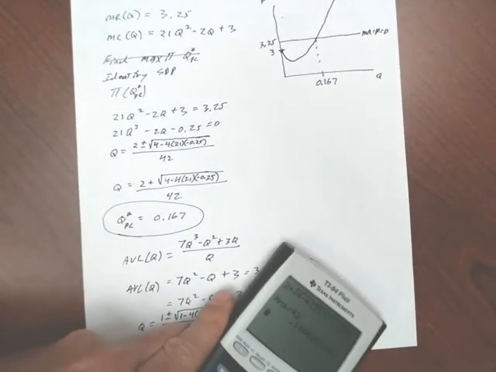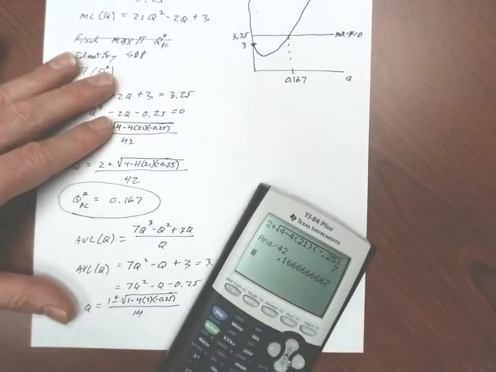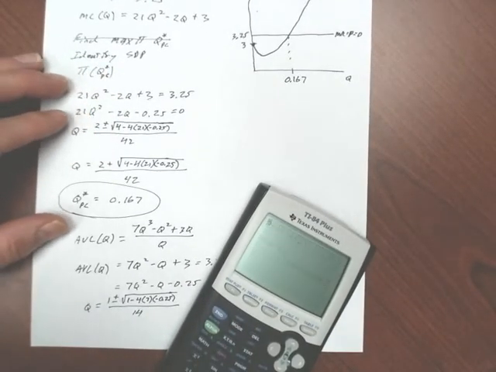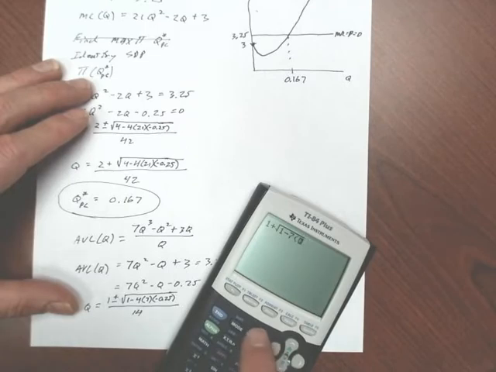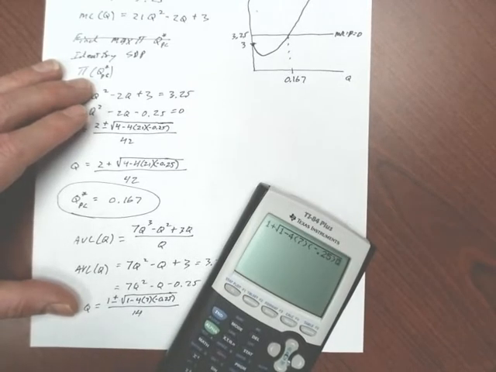So, breaking out the trusty calculator again, we get 1 plus the square root of 1 minus 4 times 7 times negative 0.25.